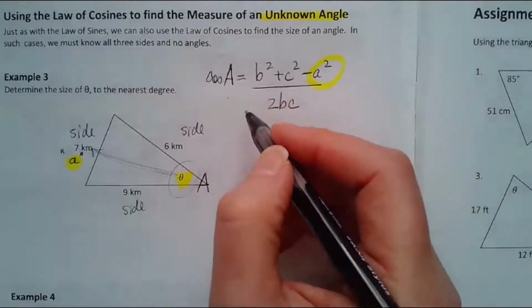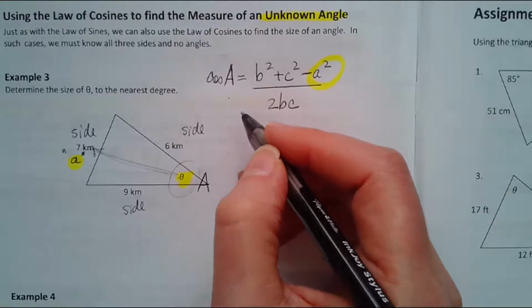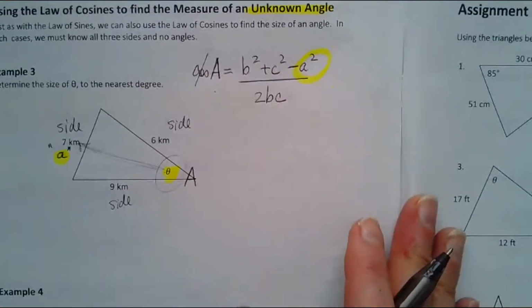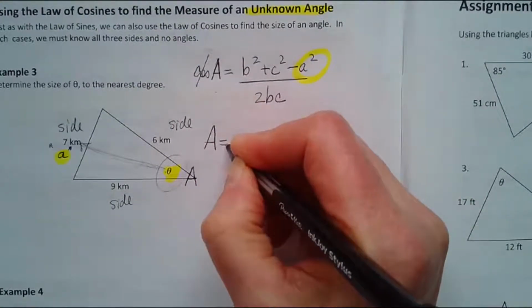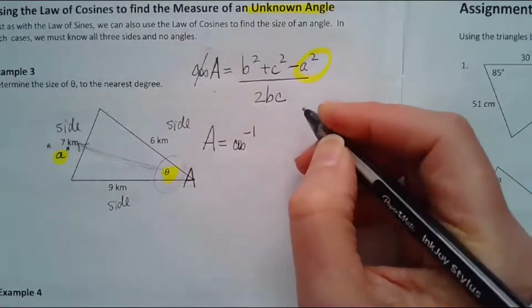Also, remember how in law of sines we had to do that shift sign at the end? The same thing we're going to do here. I really don't want cos of A. I just want angle A. So I'm going to have to get rid of cos. I'm going to do that at the beginning, just like I did before.